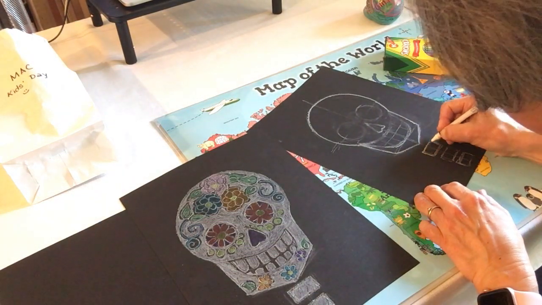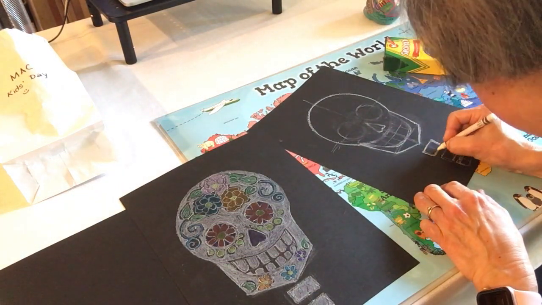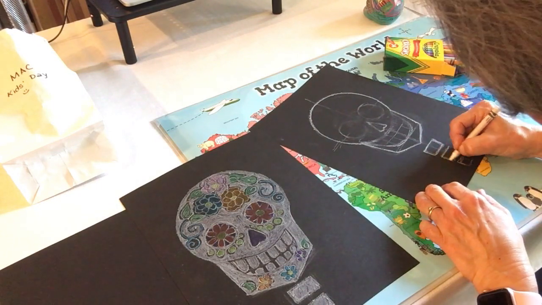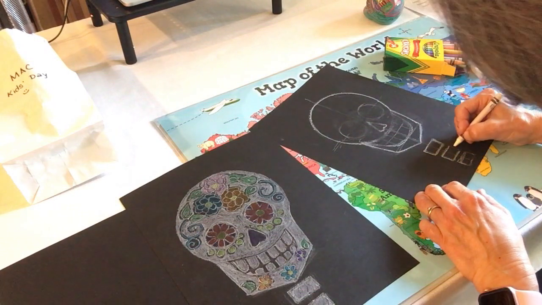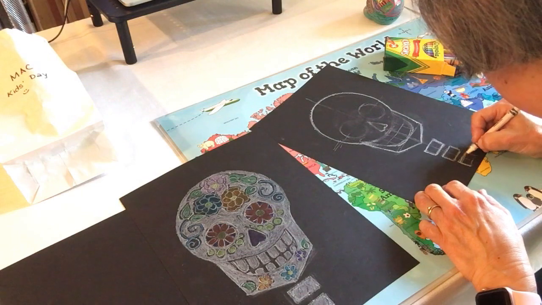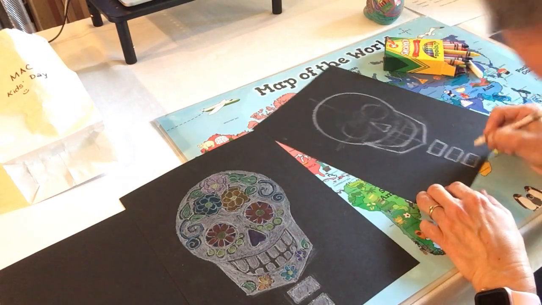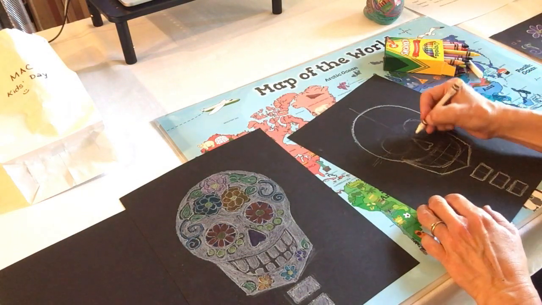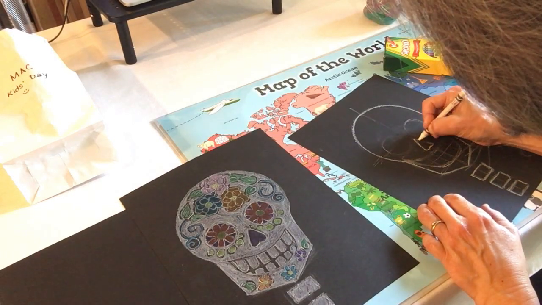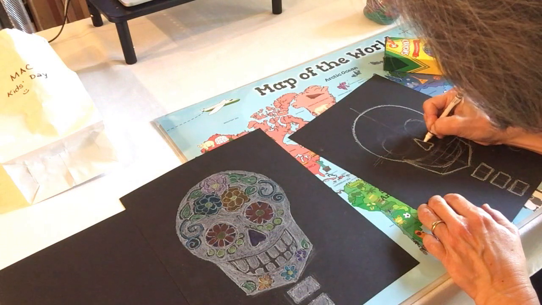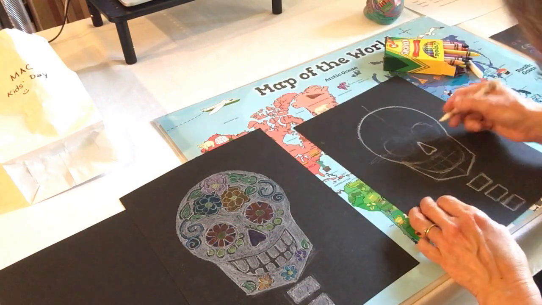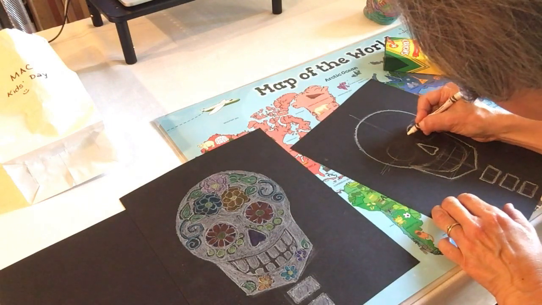I'm going to outline these neck bones as well. And then I'm going to outline the shape of the nose. And my eye sockets.